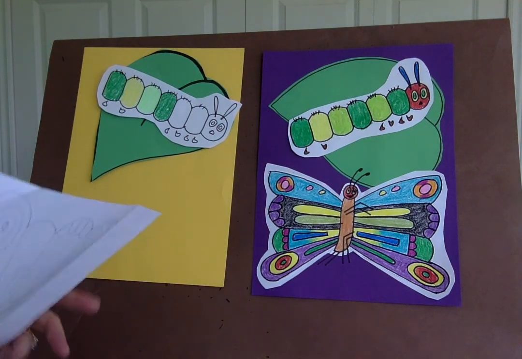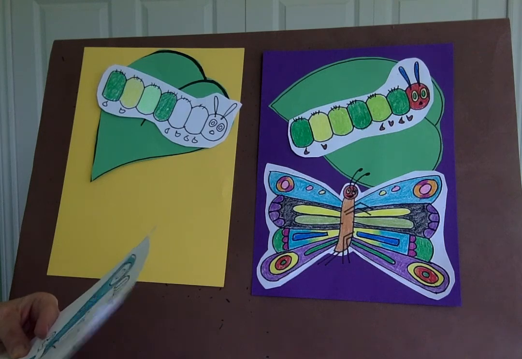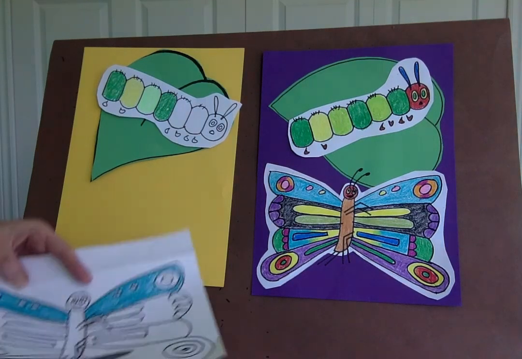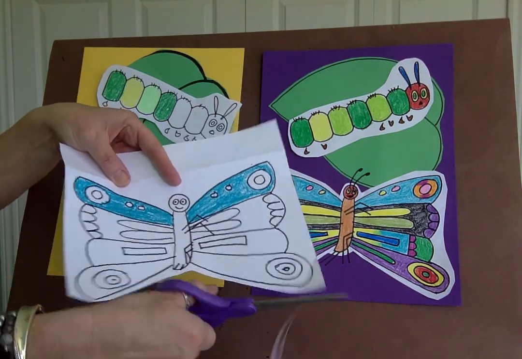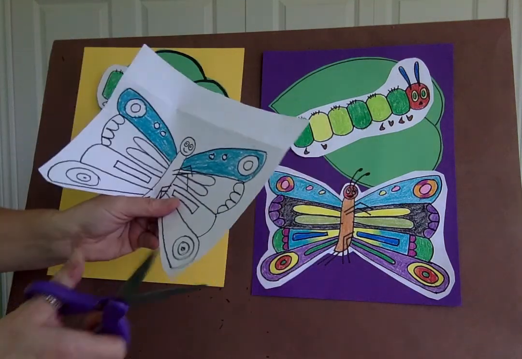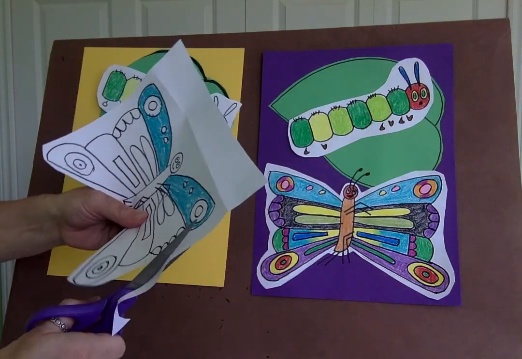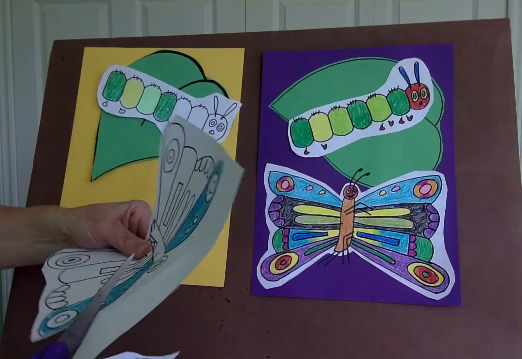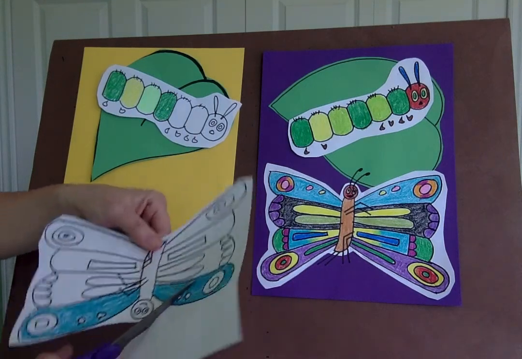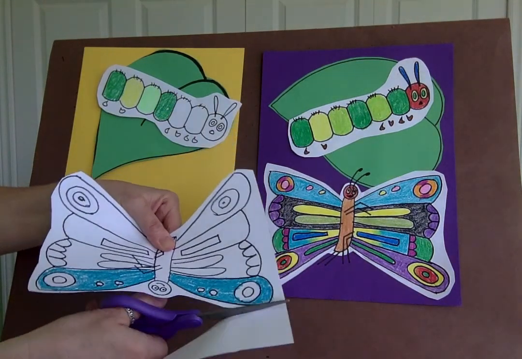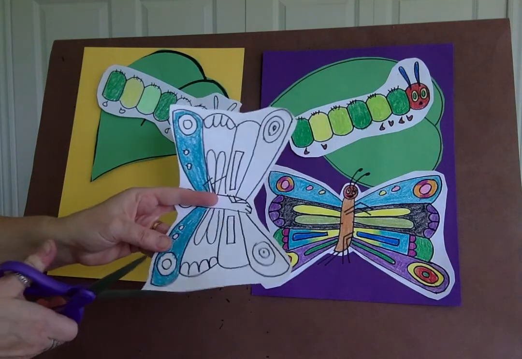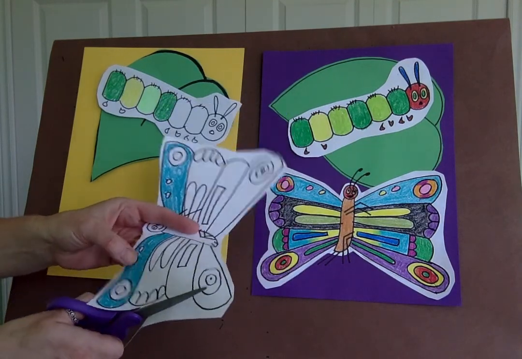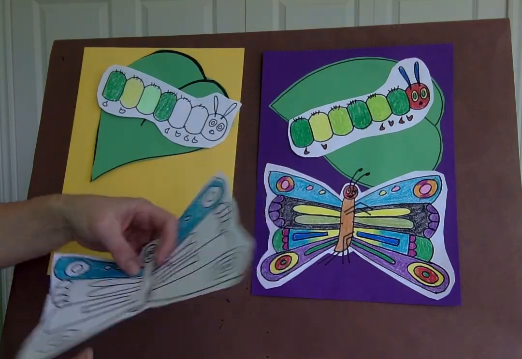Then when it is time for your big, beautiful butterfly, get that out. Again, I'll have to pretend that mine is all colored in. Going around my little butterfly's head. I can cut a little bit out on the sides. You don't have to cut that all out if you don't want to.